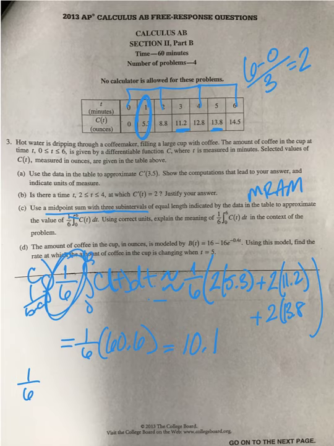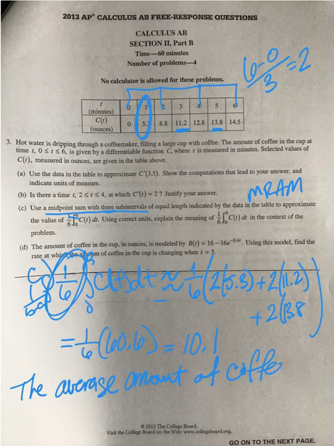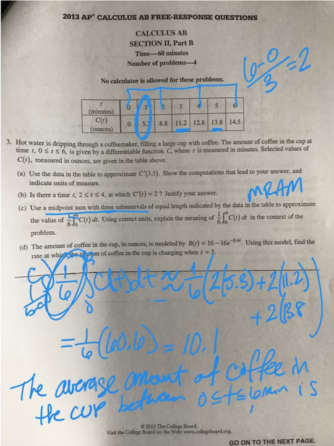So you would say, all right, let me erase that. Okay, you would say that the average amount of coffee in the cup between 0 and 6 minutes is 10.1 ounces. And that is our explanation.